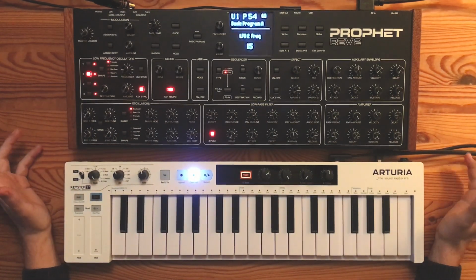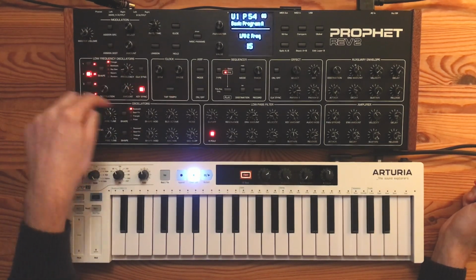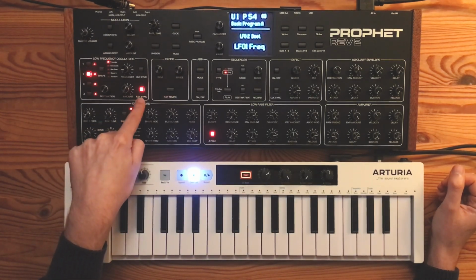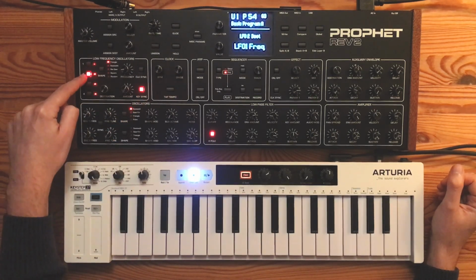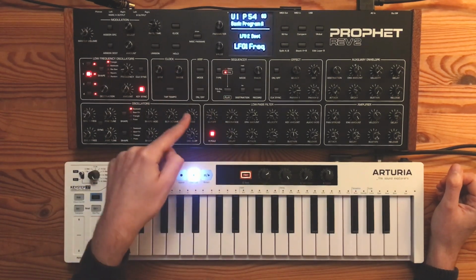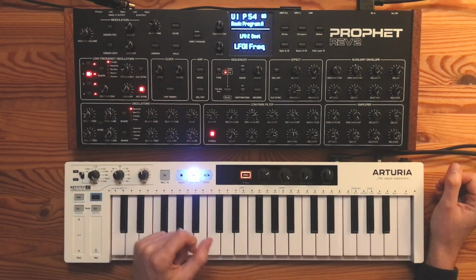So there are a few more things that are interesting to try out and experiment with regarding this shifting pattern. The first is to try disabling the key sync for the second LFO after you've started the sequence. It doesn't always work immediately, but you can try it out a few times. So I'll show you what I mean.